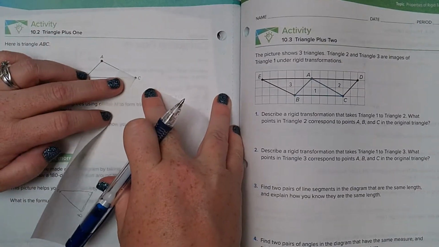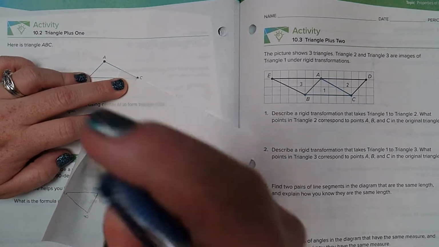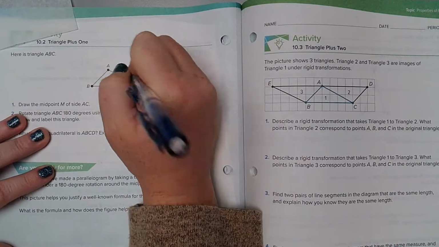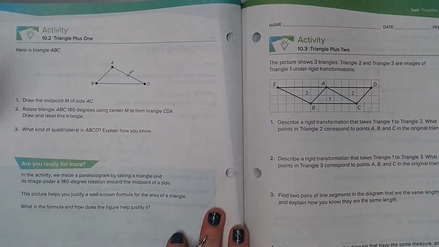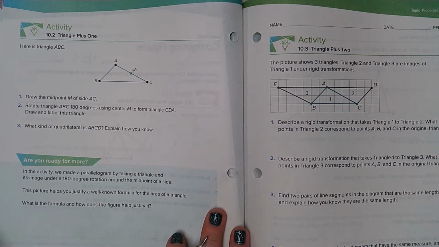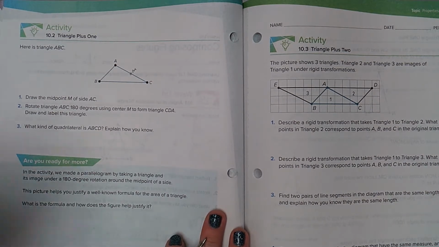So I'm going to line my point back up with C. There's my midpoint. Labeling it M. 2. Rotate triangle ABC 180 degrees using center M to form triangle CDA.